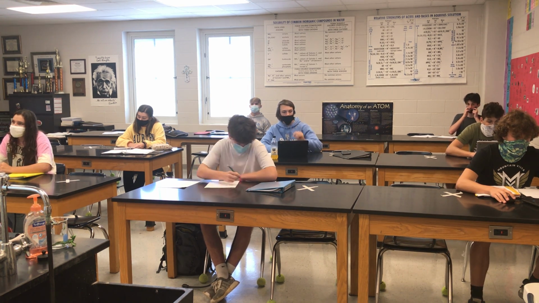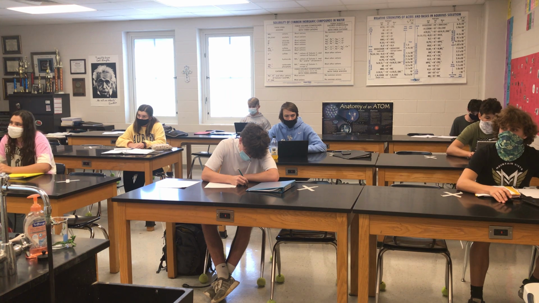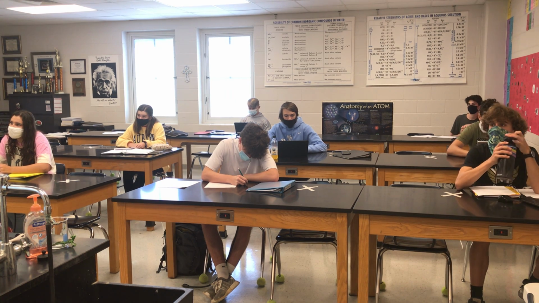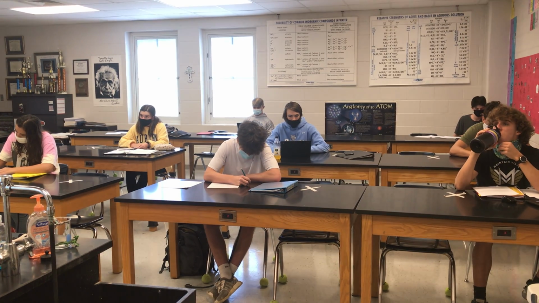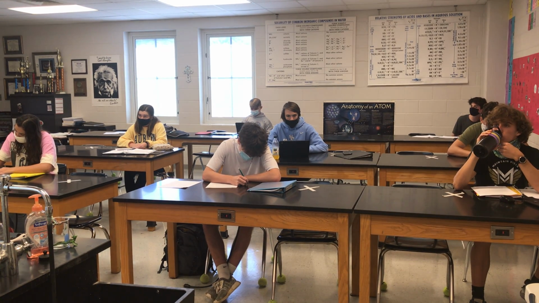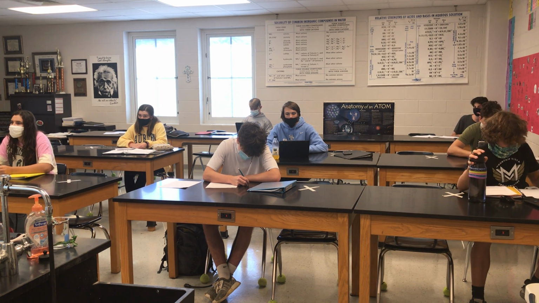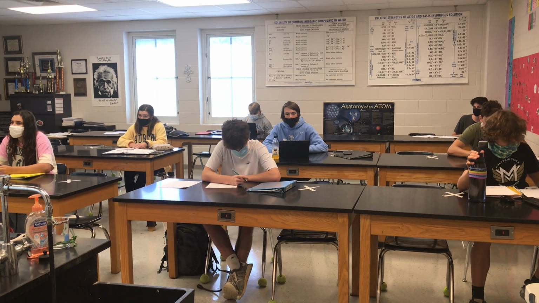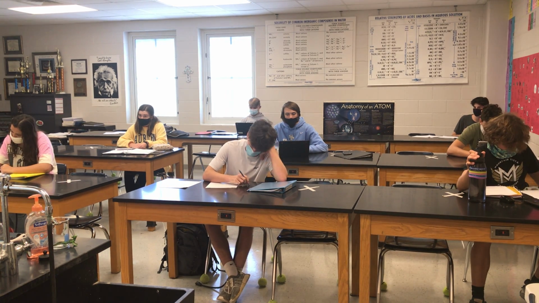Number 3: atoms of different elements can combine with one another in small what? To form compounds. Whole number ratios, right? Again, this is defined as the law of definite composition, which we discussed on Tuesday. And 4: chemical reactions occur when atoms are separated, joined, or rearranged. However, atoms of one element are not changed to atoms of another element in ordinary chemical reactions.